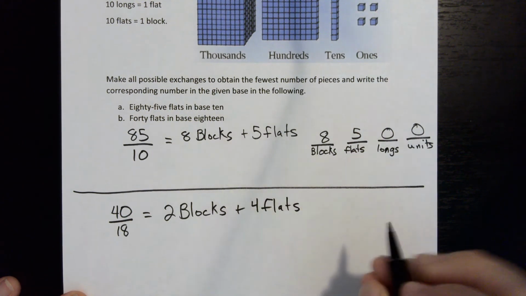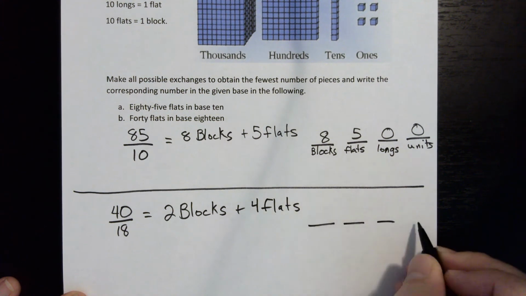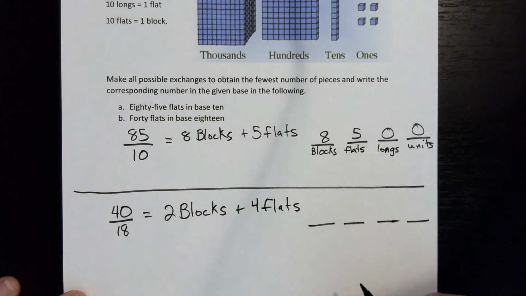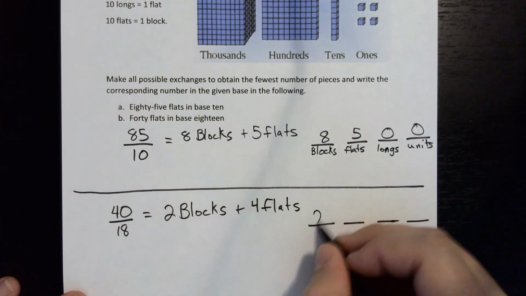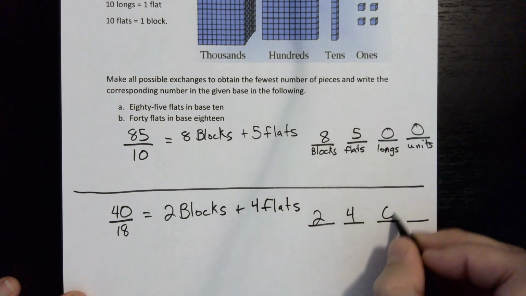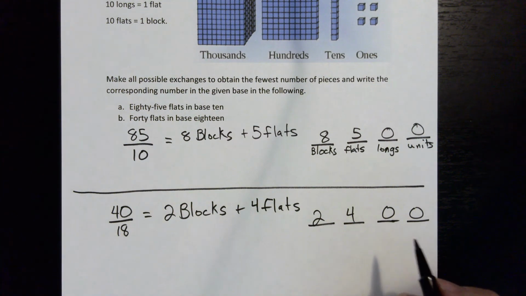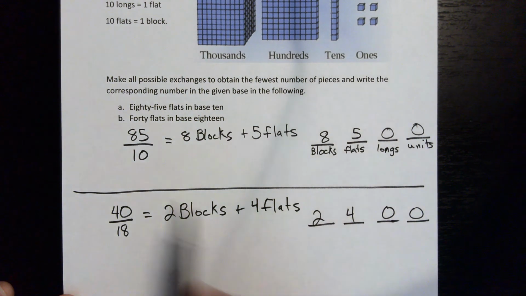Okay, and again, you can think of it the same way. Here's units, longs, flats, blocks. We're in base 18, but we still put the right things in the right place. So we have 2 blocks, 4 flats, 0 longs, 0 units. This is how many units you have in base 18 if you have 40 flats.